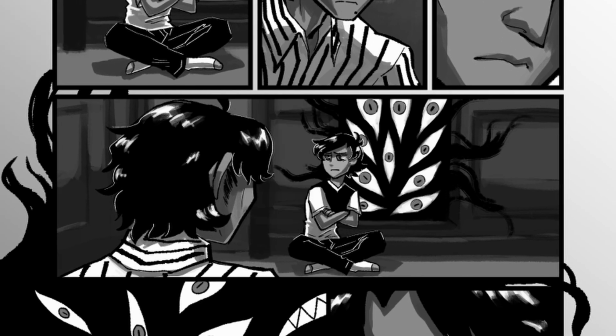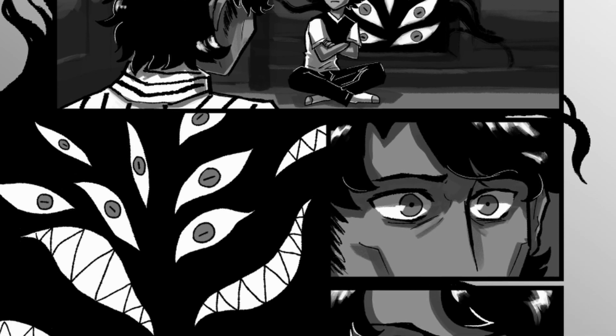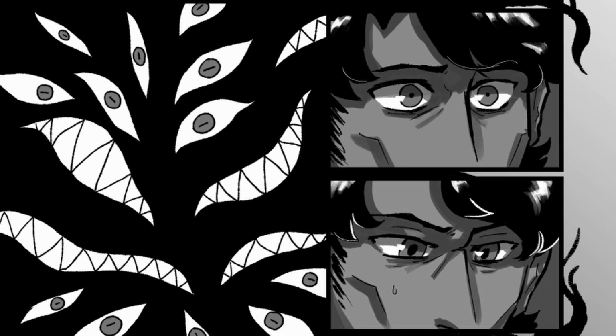The next panel, we see where and what he's looking at. First, as a wider shot to include the context of Ace not noticing the beast behind him. Then, on the next panel, we see the beast's face again to show the audience its malice.